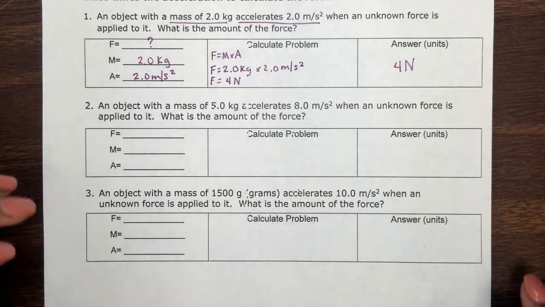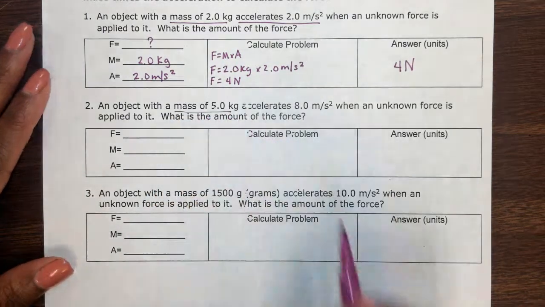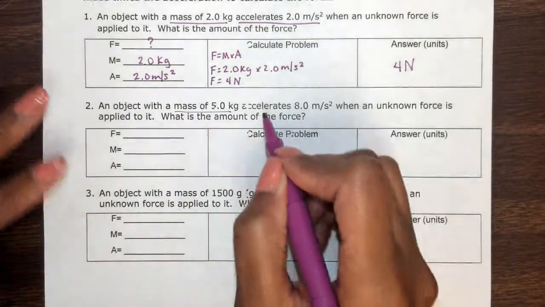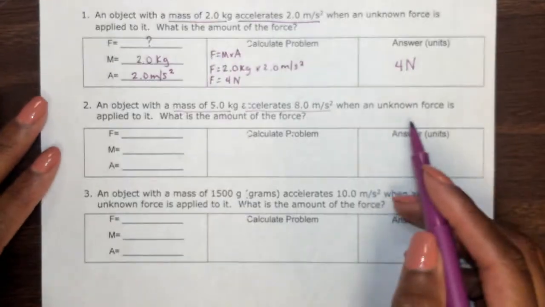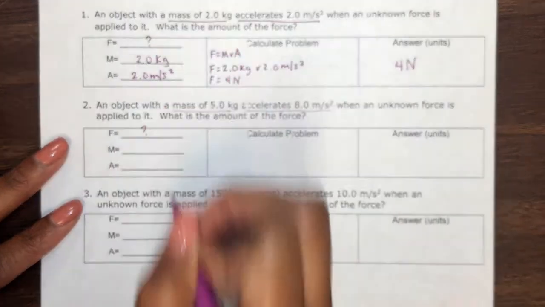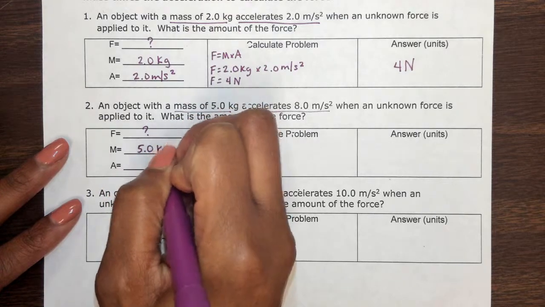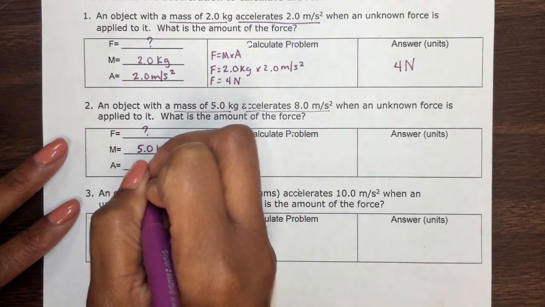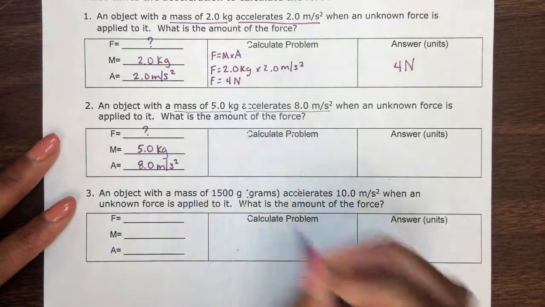Okay, sorry y'all. An object with a mass of 5.0 kilograms accelerates 8.0 meters per second squared when an unknown force is applied. What is the force? The force is what I'm solving for. The mass is 5.0 kilograms and the acceleration is 8.0 meters per second squared.